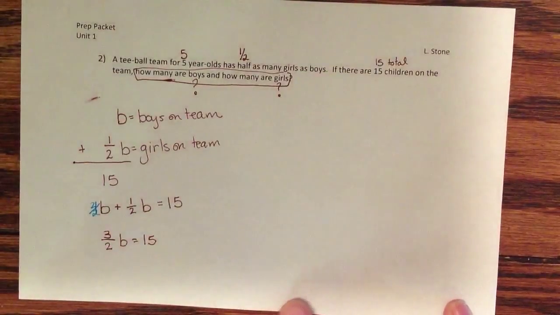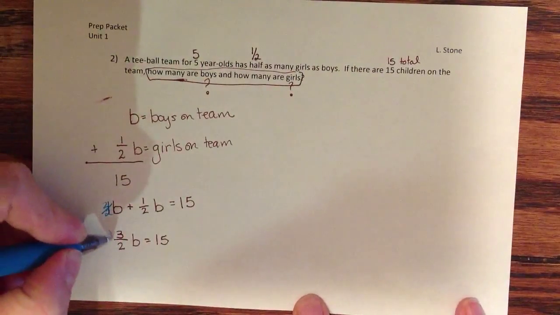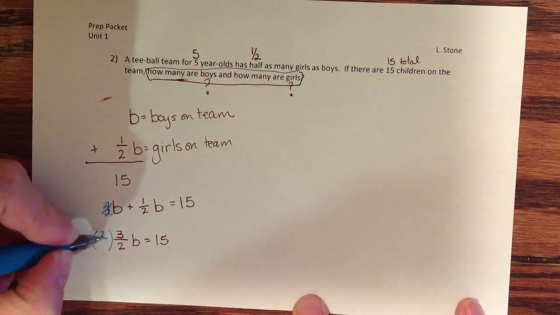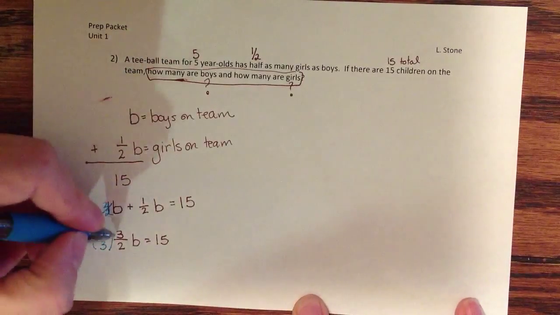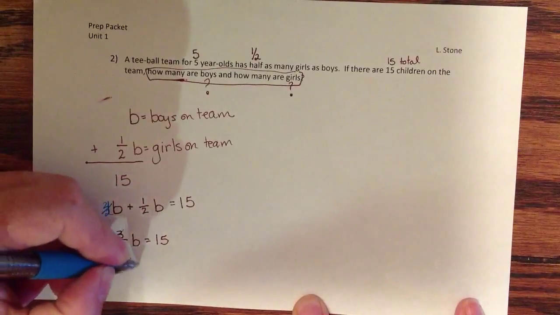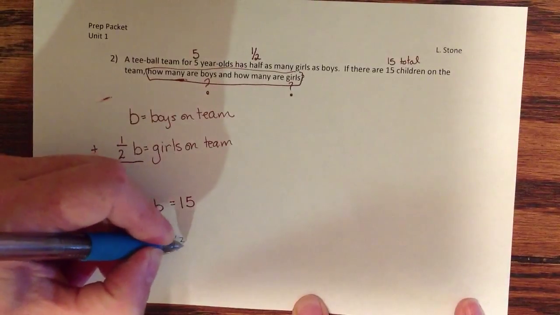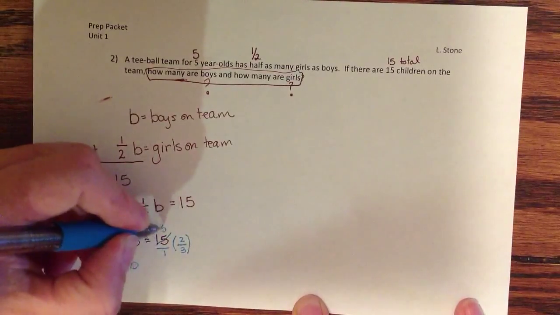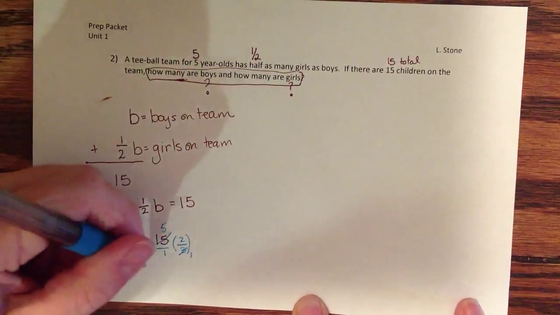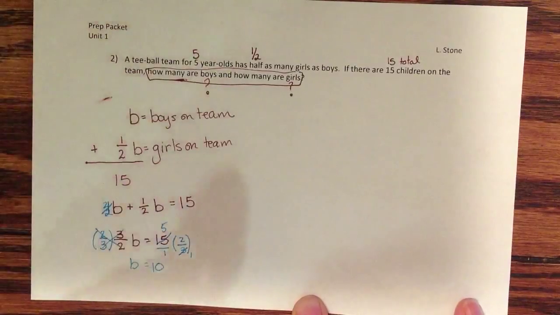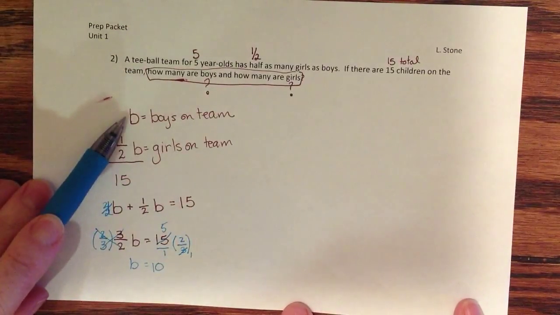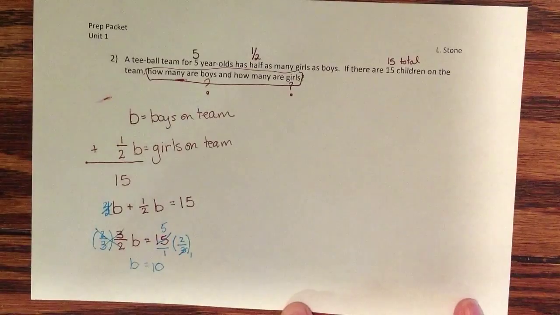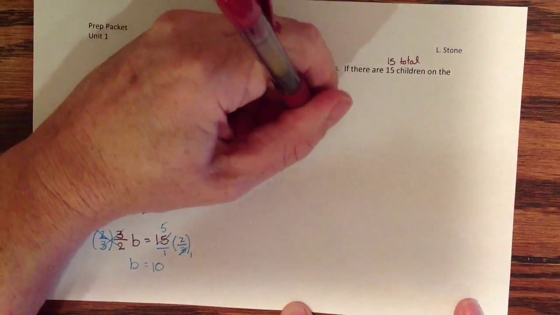And then to get B alone, I'll multiply by the reciprocal. Multiplying by 2/3 there leaves me with B, and multiplying by 2/3 on the other side leaves me with 10.